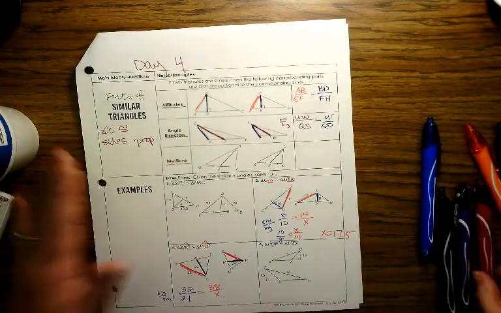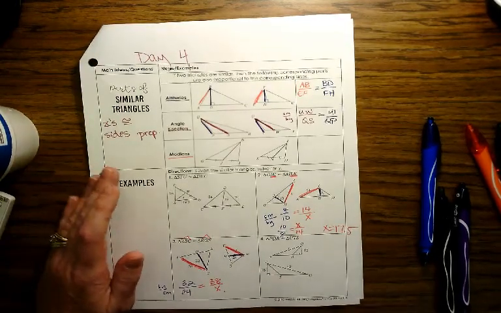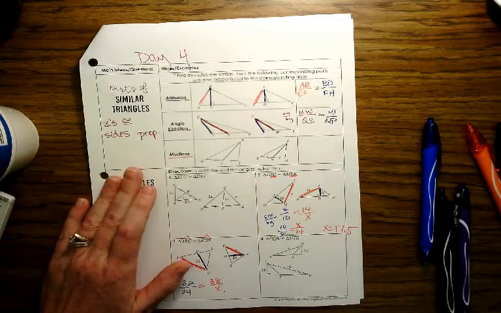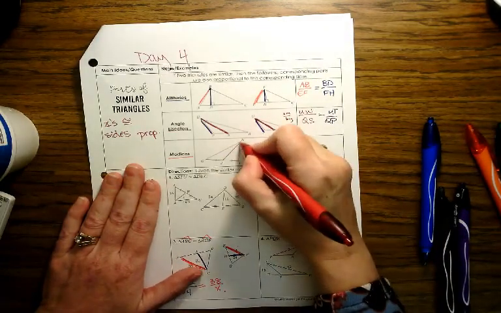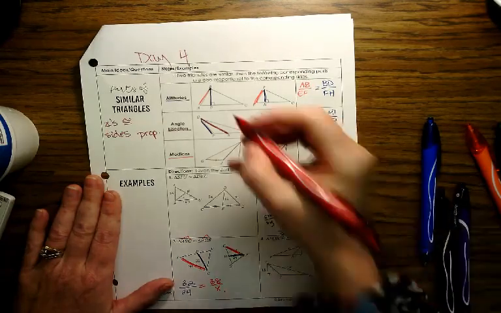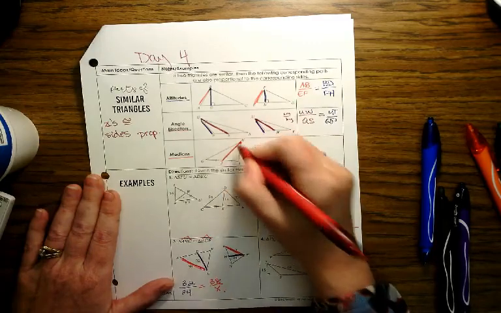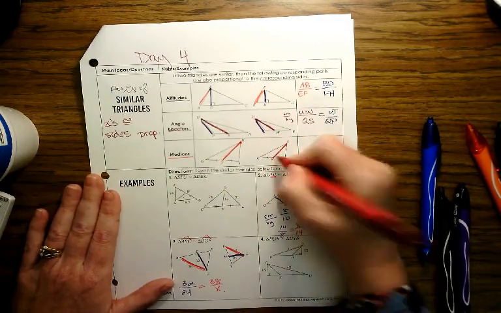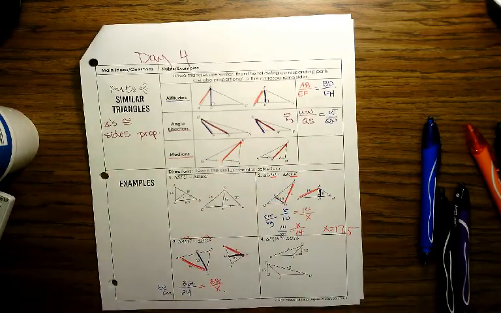Oh, look! It works for medians, too. If you have similar triangles, the medians are proportional. What do medians do? Who remembers? Yes, well, they don't create a midpoint. They bisect at the midpoint. They are a segment from a vertex to the midpoint. Okay? They are the segment there. And they should make the same fractions as if you set up a set of sides.